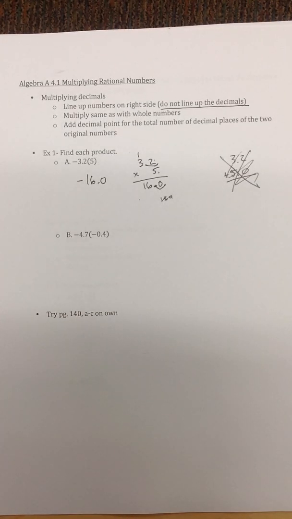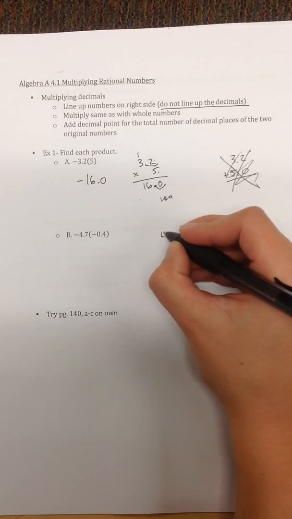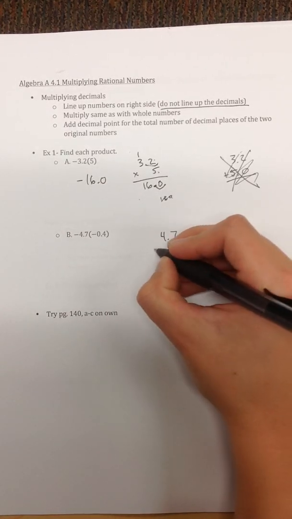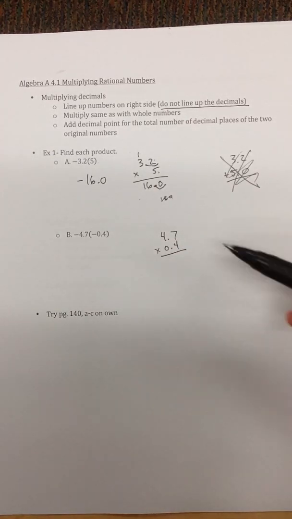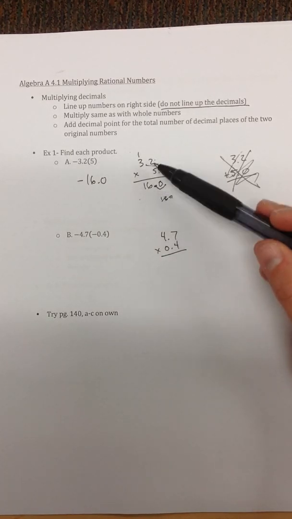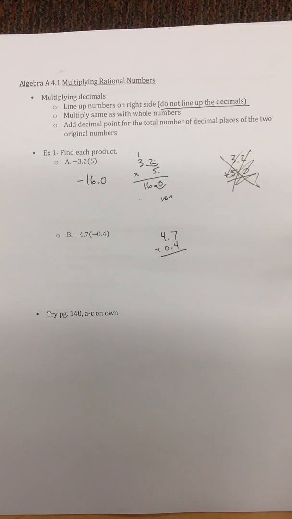Okay, so our next one here, we've got negative 4.7 times negative 0.4. So again, we're going to push everything to the far right. So we're going to do 4.7 times 0.4. In this case, the decimals did line up, so that's not wrong, but they don't have to line up, okay? Because on that last one, they didn't line up with each other. This one they do, but they don't have to be that way. It's just a coincidence.